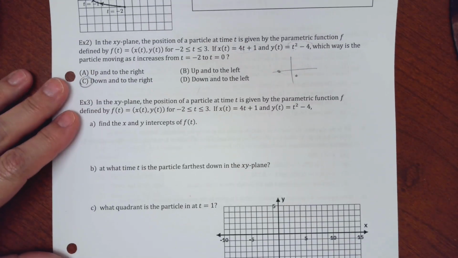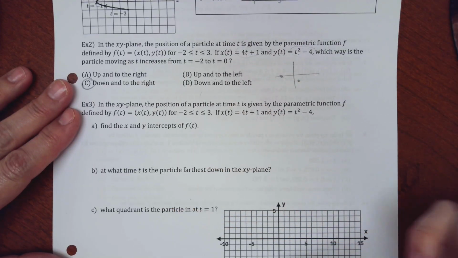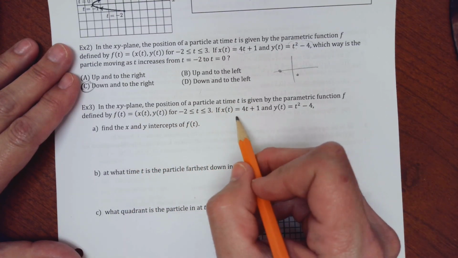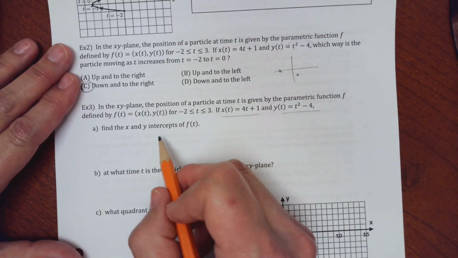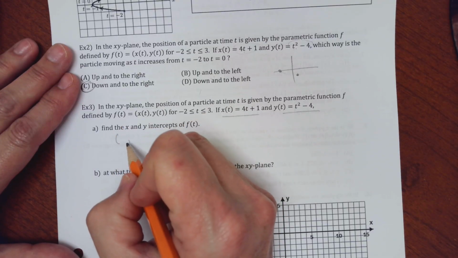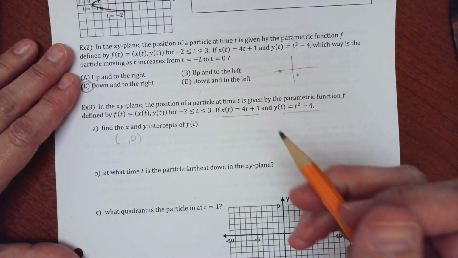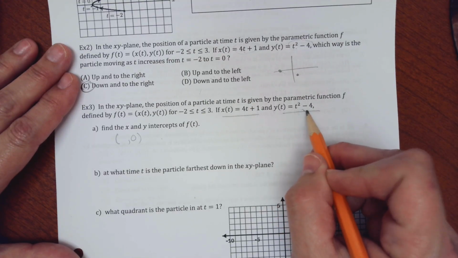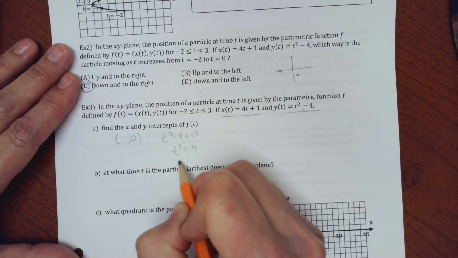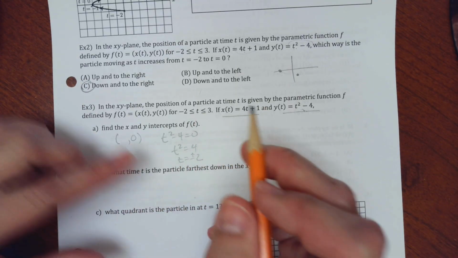Okay, so next we're going to do some work on finding the x and y intercepts and just the placement of where things are. In the xy plane, the position of a particle is given by this parametric function, the same parametric function here, and I want to find the x and y intercepts. Well, the x intercept is when the y value is 0, right? So I want to know, when is the y value equal to 0? I have this for my y value, so I basically want to know when t squared minus 4 is equal to 0. When I solve that, I get that t is plus or minus 2. And that's within my range of t values right here, so I'm going to do that.